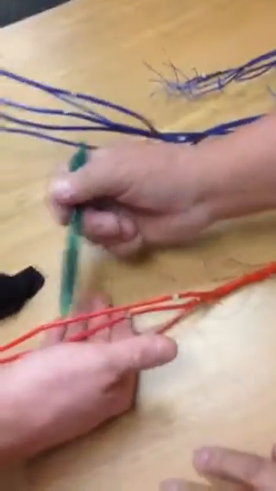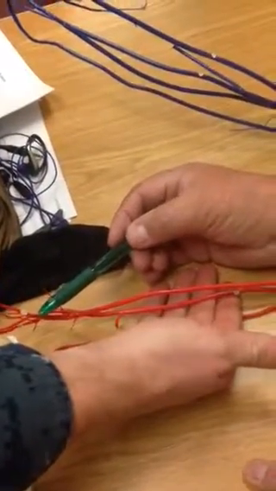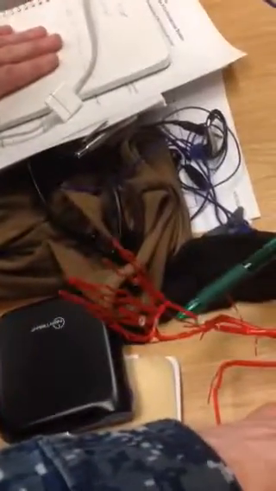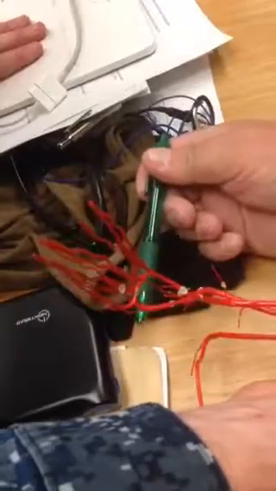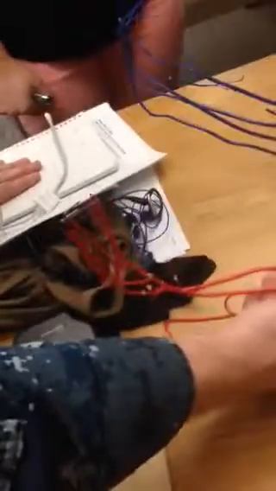Then if I follow the anterior tibial down, right here is the dorsalis pedis. Okay? If I follow the posterior, see this red wire right here? That's the medial plantar, and that's the lateral plantar. Medial plantar, lateral plantar. Lateral plantar is larger? Yes. Okay? You got it.